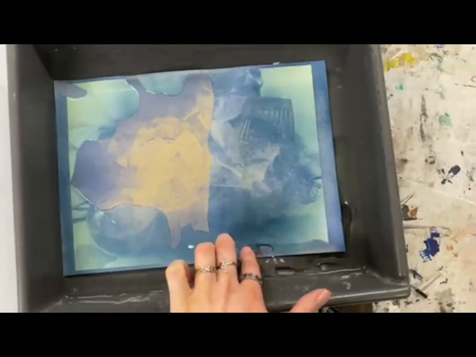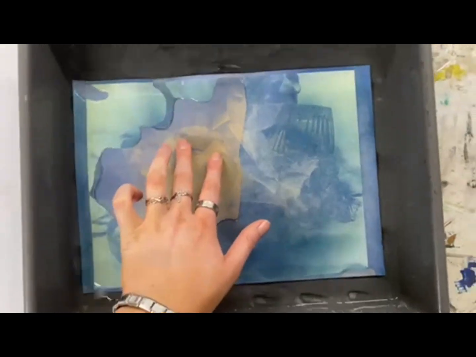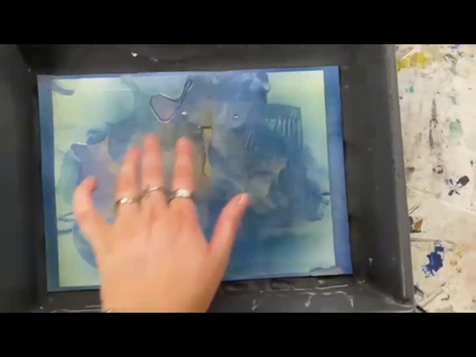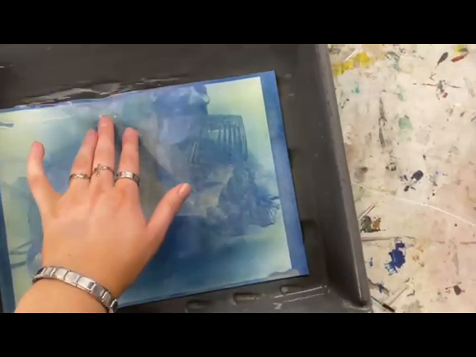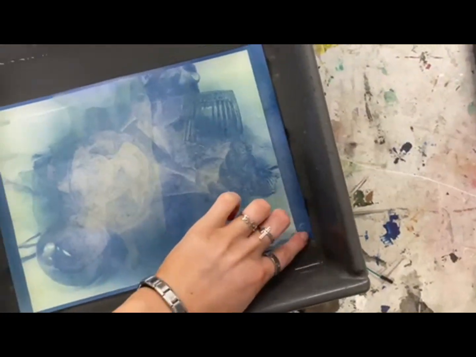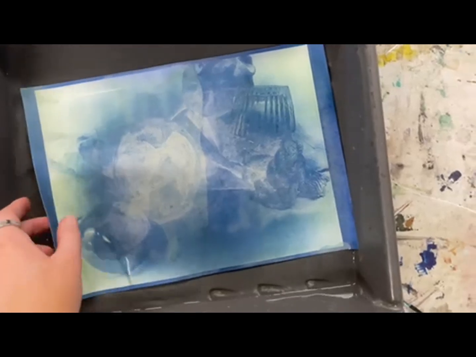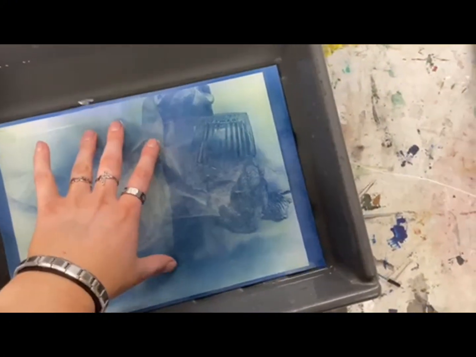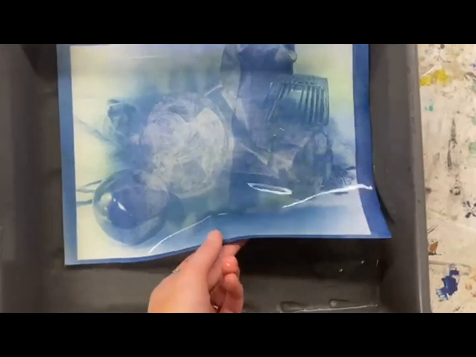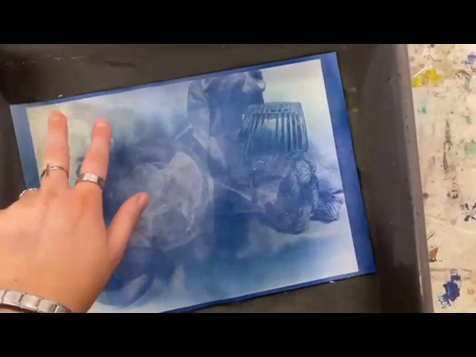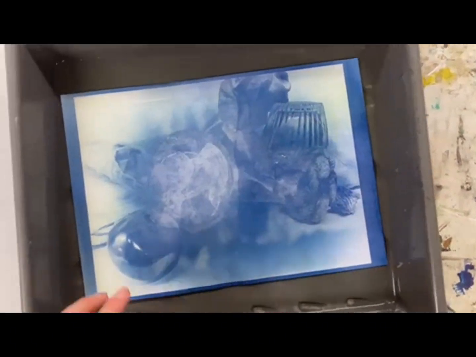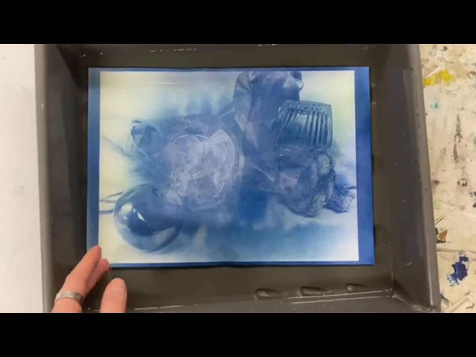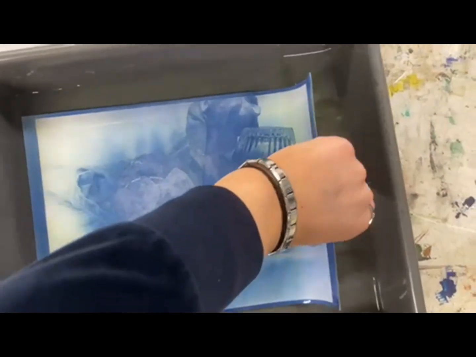Here I'm washing the solution off using plain water, although you can use lemon juice as well, which is said to make the image appear stronger. Once you've washed off the solution, some green liquid will come off the sheet. Then you can lay out your image once you're happy with it on a flat surface to dry.